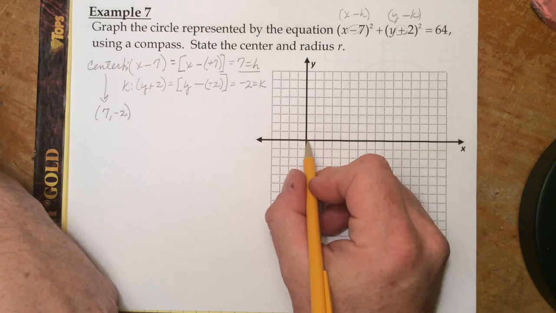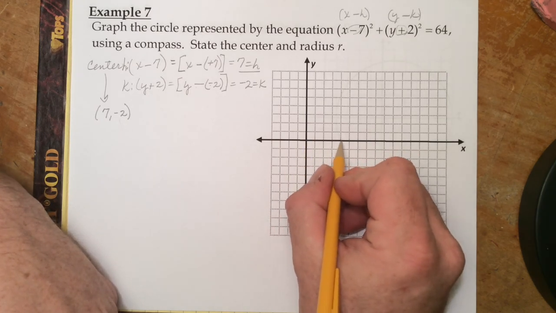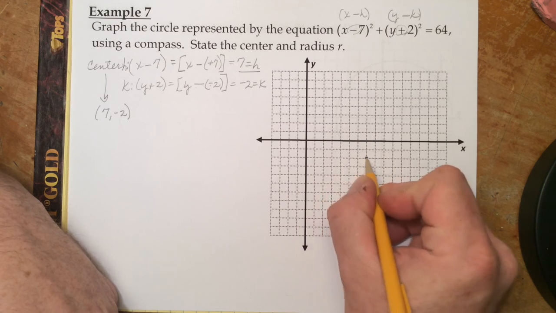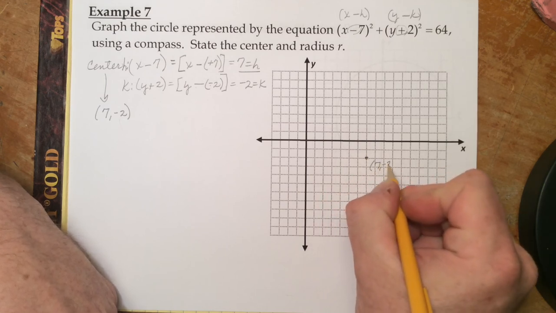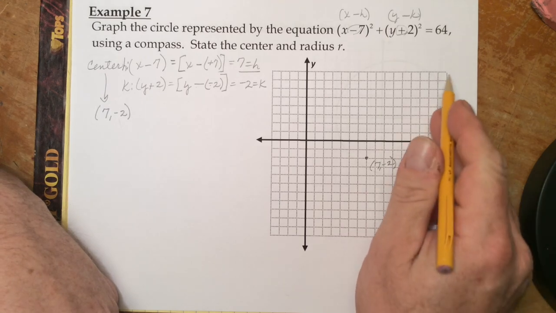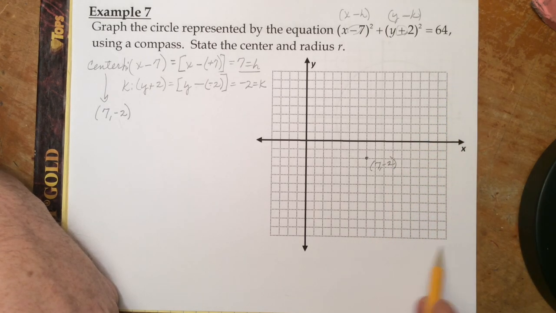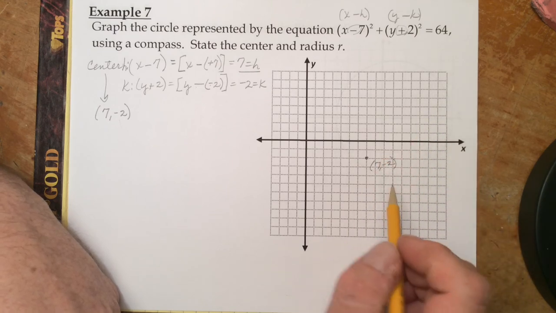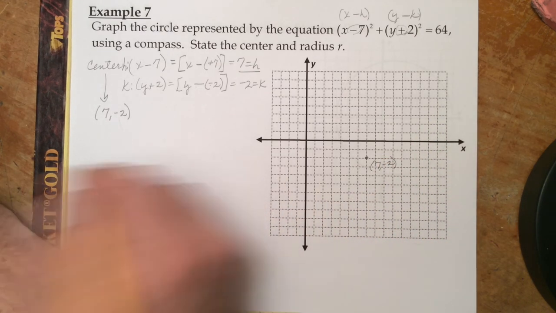So I'm going to plot (7, negative 2). Start at the origin, 1, 2, 3, 4, 5, 6, 7, down to 1, 2. The center of the circle, we'll label it (7, negative 2). I happen to know that this graph is a little bit too small, so we'll have to overextend our graph just a little bit when we graph our circle.